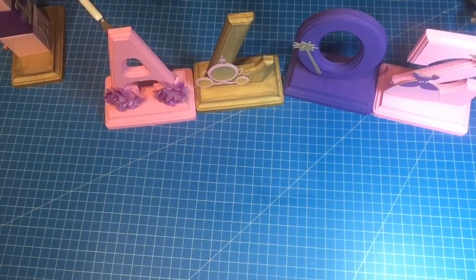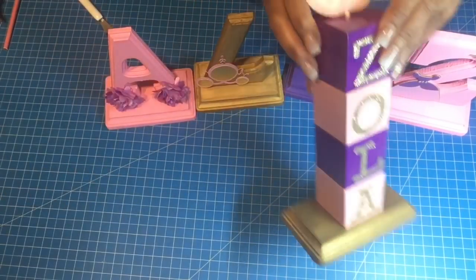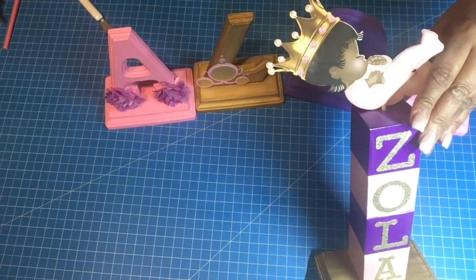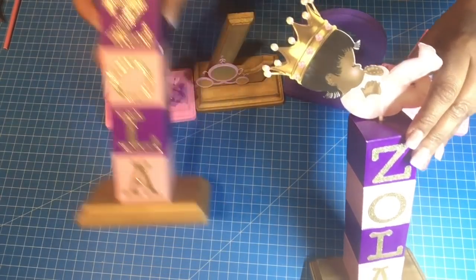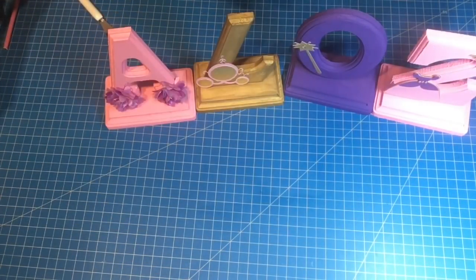So those are your letters and your centerpieces. There's 2 of the centerpieces. And this one, I'll post a picture right at the end of the video. And wait for the second part. And it's for the goodie bags and the Hershey bar wrappers.